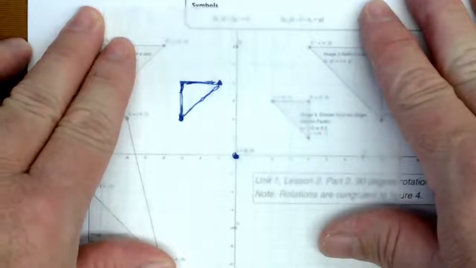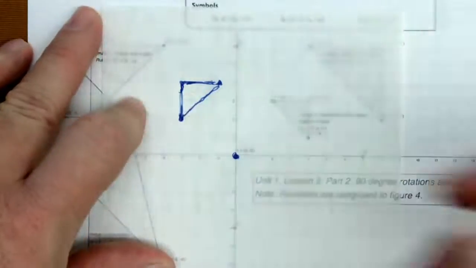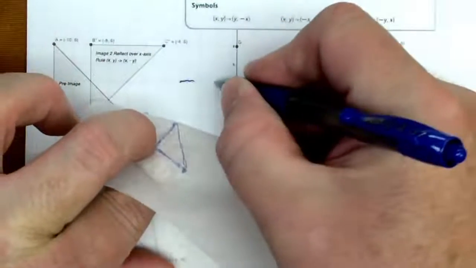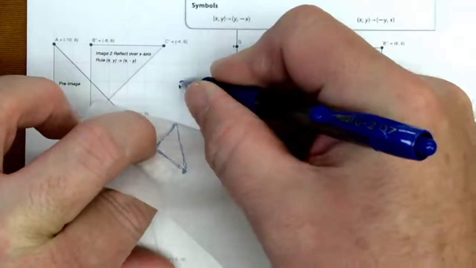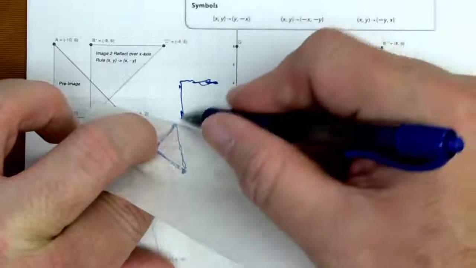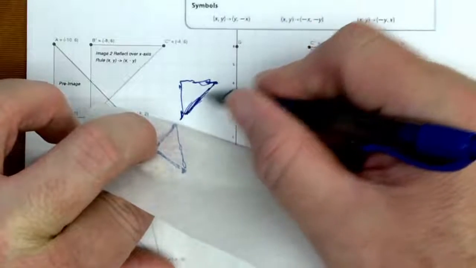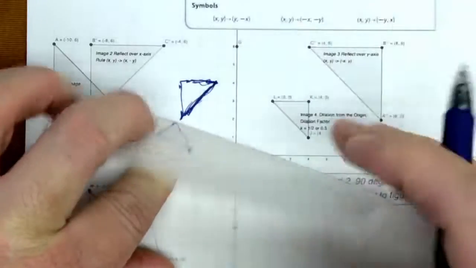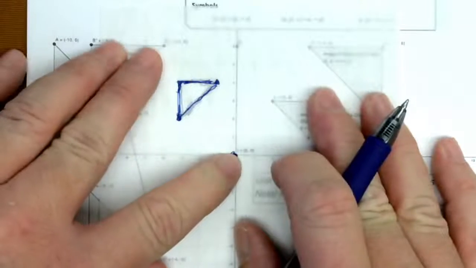You don't have to use patty paper. Now remember, this is 1, 2 units, 2 units. A rotation keeps congruency, so I'm just kind of freehanding it here because of the patty paper. Normally I'd use a straight edge or the side of a Chromebook or something like that. So I have my rotation. Let's draw what's happening here.